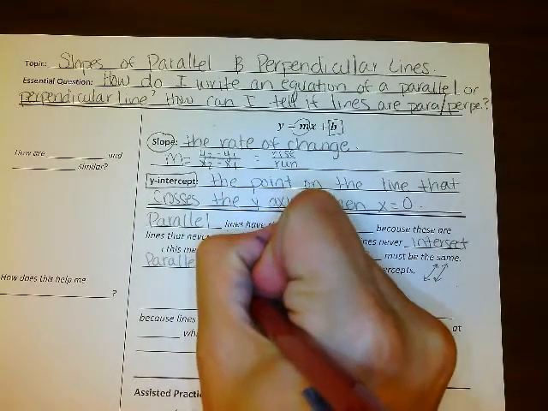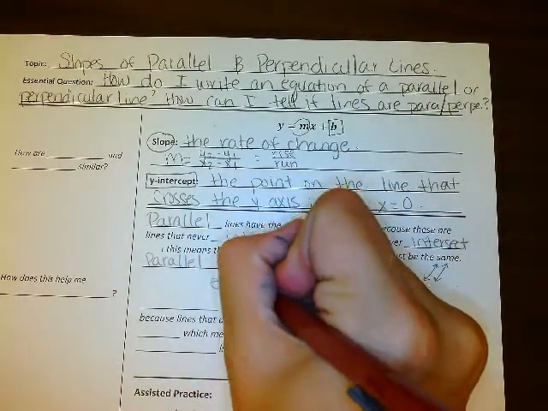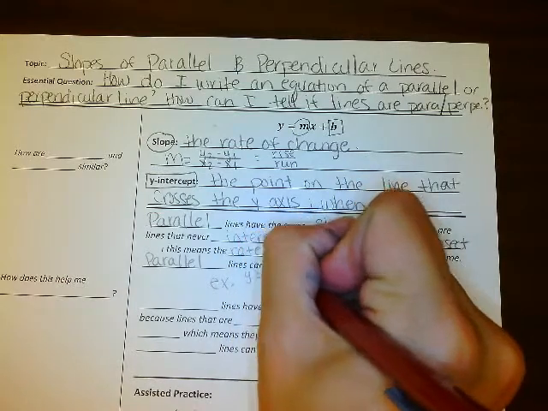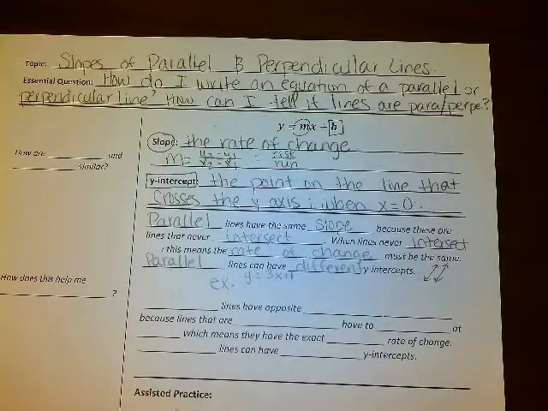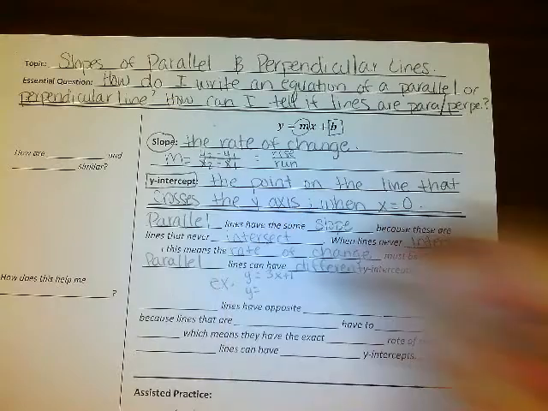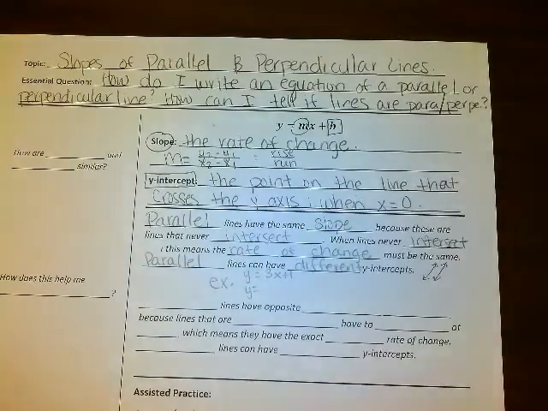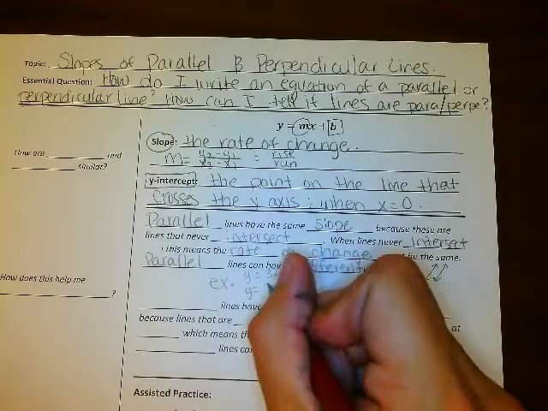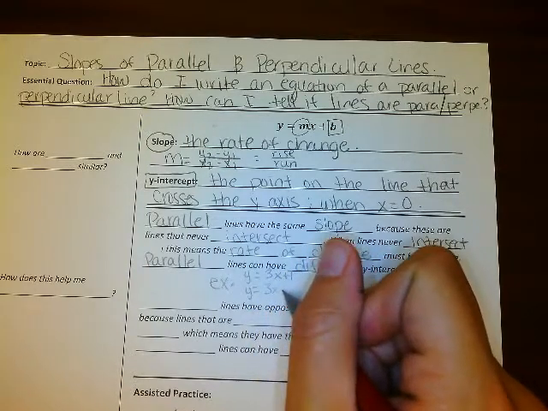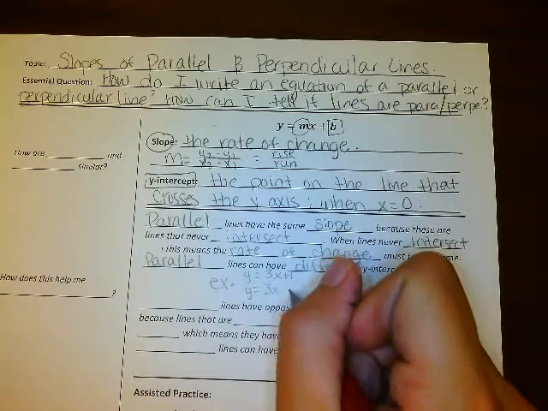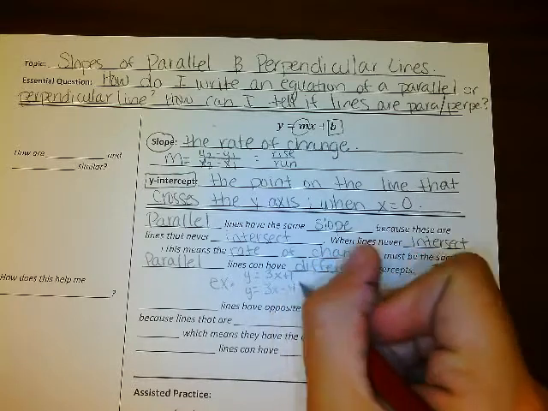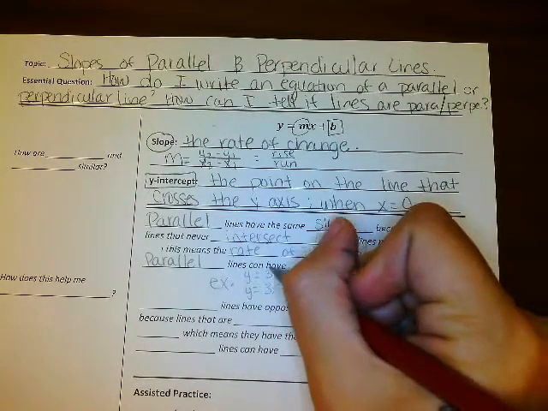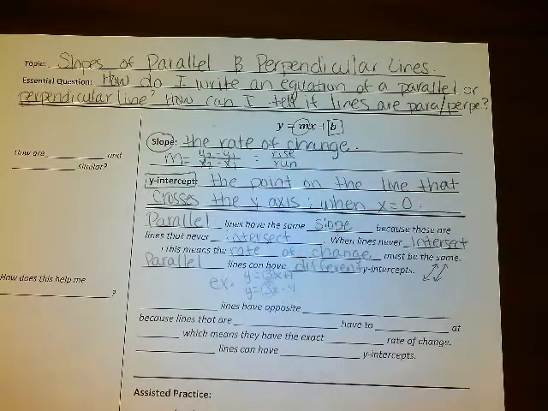So an example, we could say we have the equation y equals 3x plus 1. Well, a line that's parallel will have the same slope, and the slope is 3. So we could say 3x, any y-intercept, because the y-intercepts can be different. So let's say minus 4. These lines are parallel because these slopes are the same.